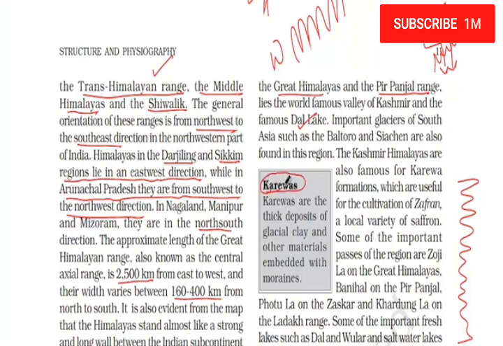And whenever you have a lake before and now if the lake has been removed, you get a soil called Karewa soil, which is very, very important for you, especially when it comes to saffron production. This is the reason why in Kashmir saffron is grown very well. It is believed that they are thick deposits of glacial clay and other materials embedded with moraines. That is, whenever glaciers move, the sediments they bring are called Karewas. Usually they deposit in the lake, and once it is moved out, you get Karewa soil. Karewa soil is present in which part of India? It is present in Kashmir.